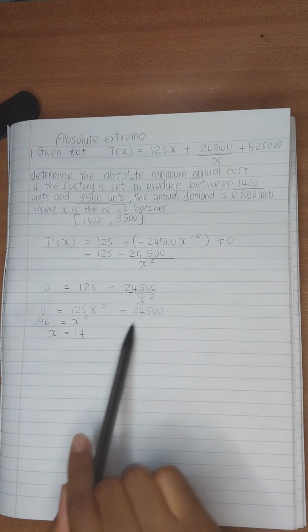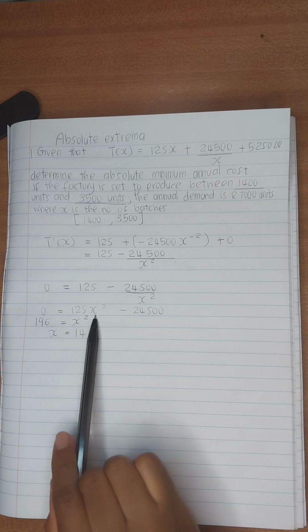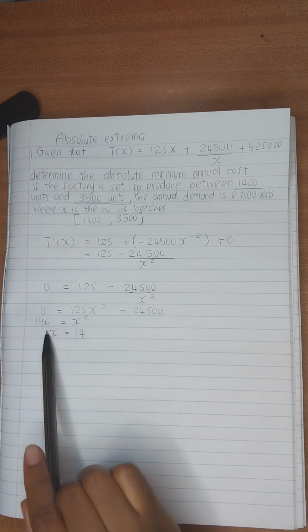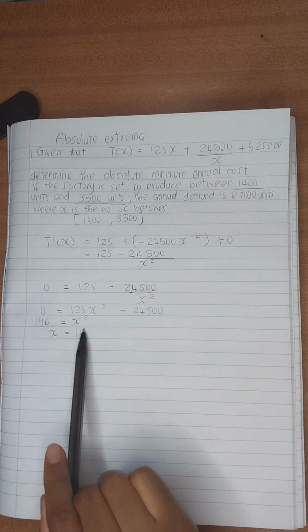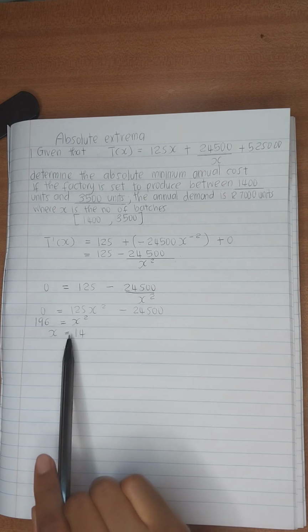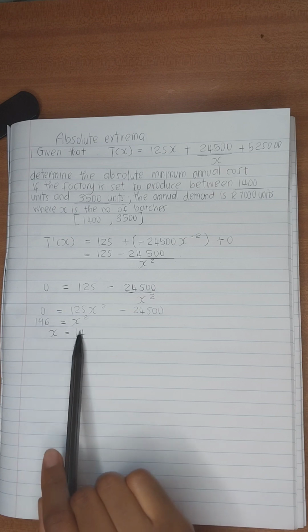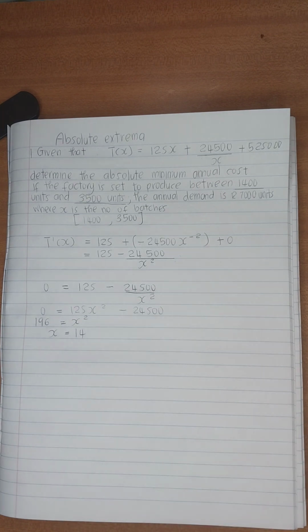Take this 24,500 to the other side and divide by 125. You have 196 is equal to x squared. Square root both sides. You have x is equal to 14. And if it was not number of units, it would be x is equal to plus or minus 14. But because you are dealing with units, they can only be positive.